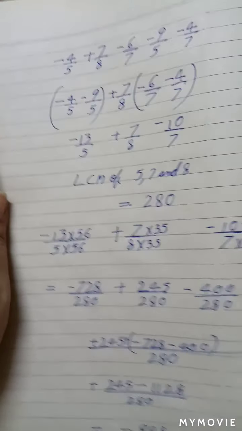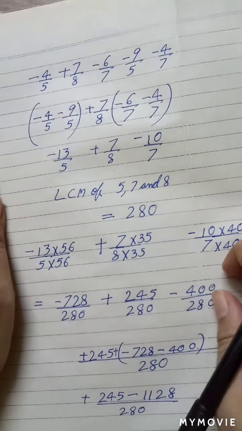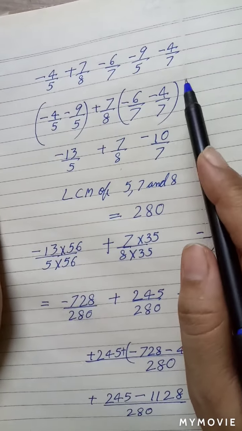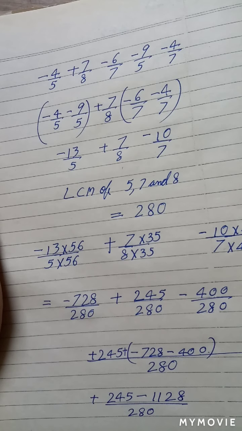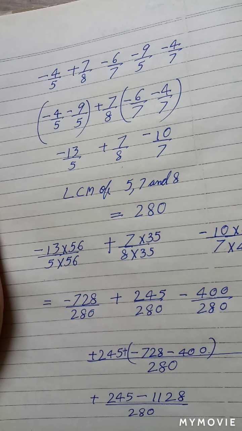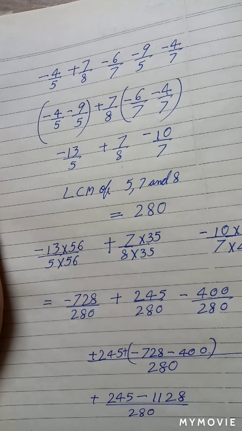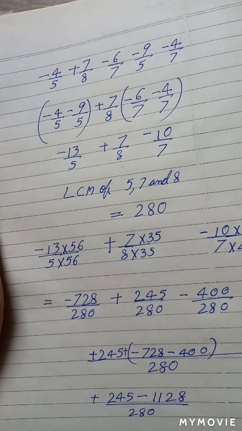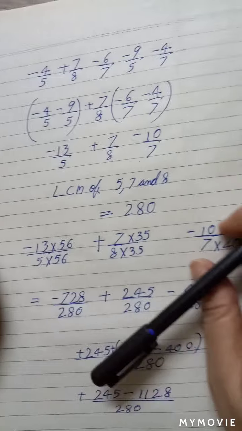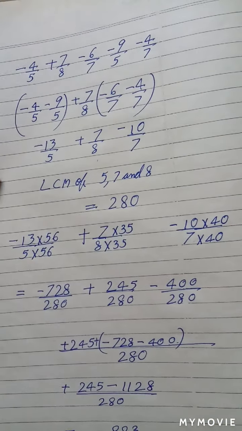So what we did, here we had more than two rational numbers. We grouped the numbers with the same denominator, performed operations with them, and when we were left with rational numbers with different denominators, we took out the LCM of those denominators and then we performed operations.